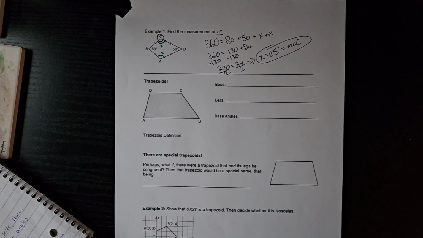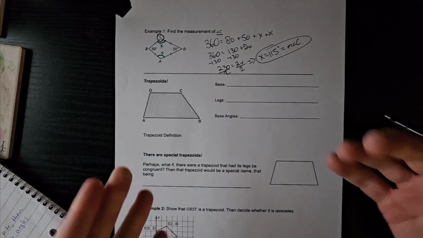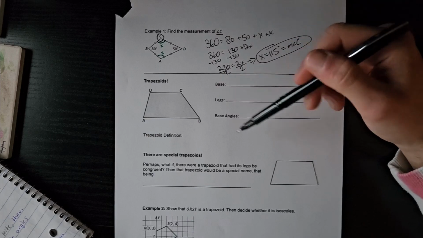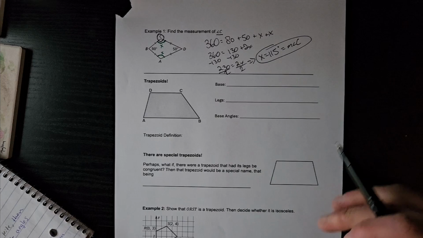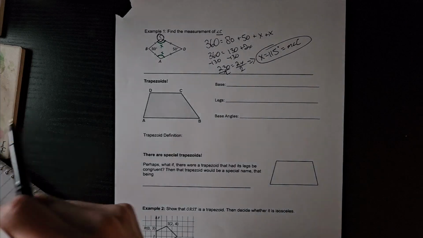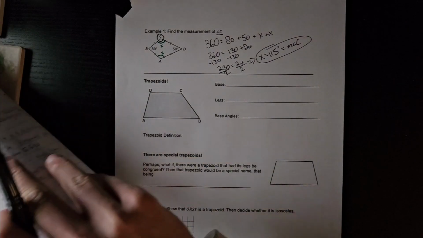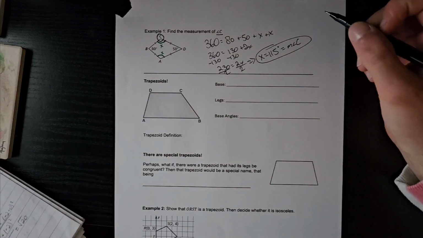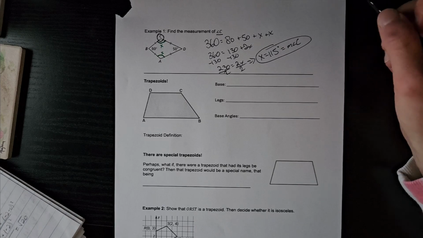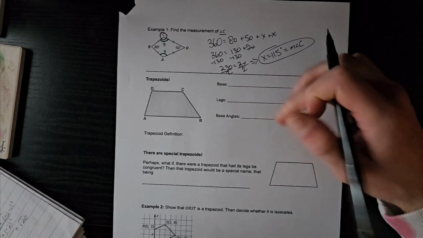Good luck. So, given the trapezoid right here, ABCD, there are some things that we can pick apart and put together for a trapezoid. I got to flip to the right page in my notes so I'm giving you guys the correct information. I'll give the definition first, and then we'll fill out this stuff right here.